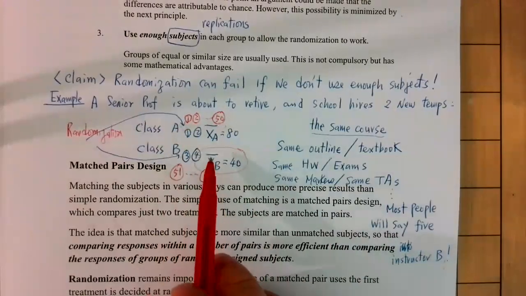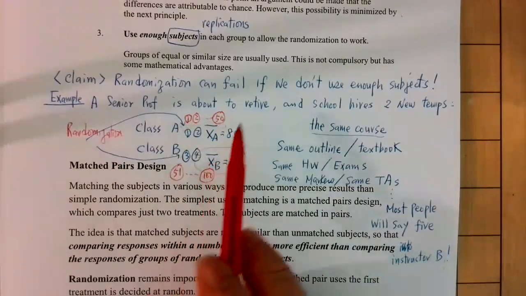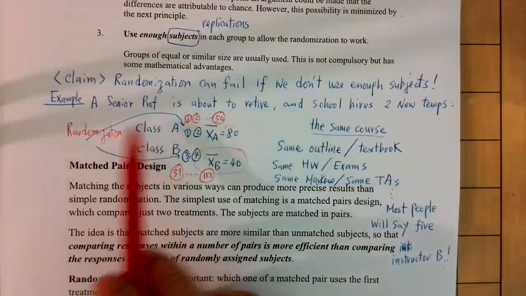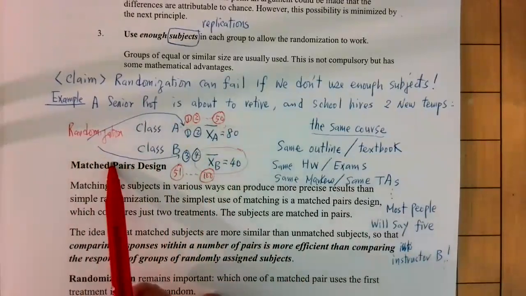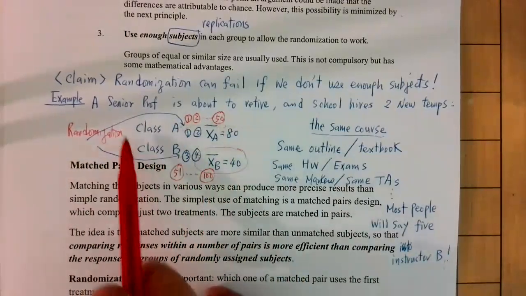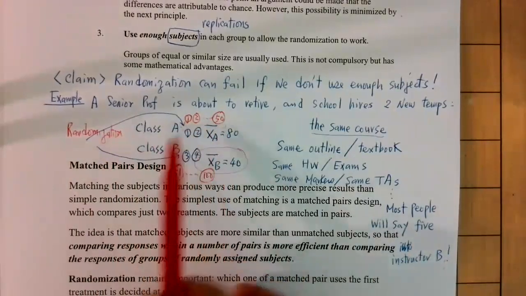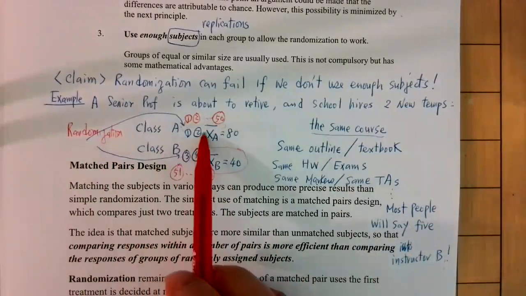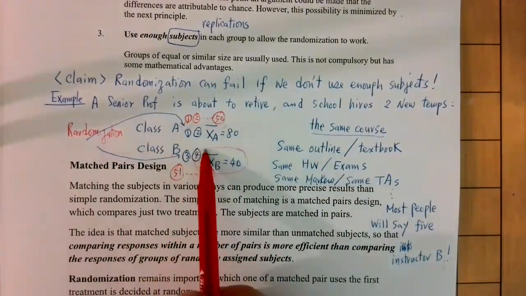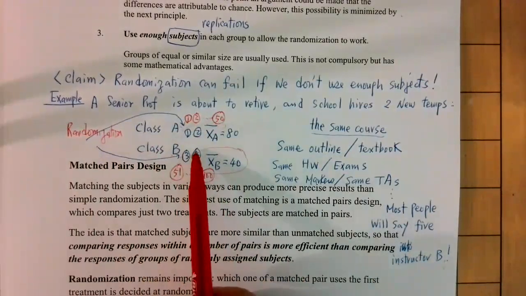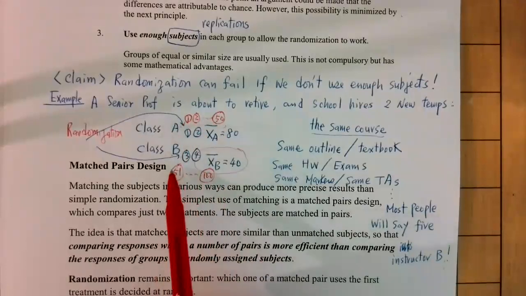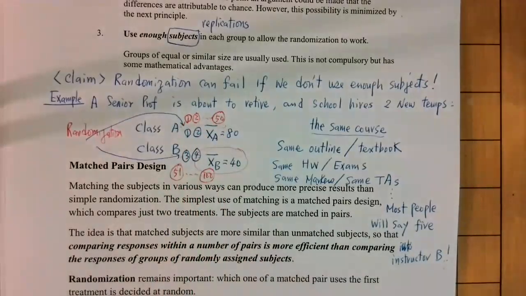I tell you what, that chance is almost equal to 0. That's impossible. Is that okay? So look at here. Randomization is used so we get a more uniform assignment. However, if you don't use enough replication, if you don't use enough students, very likely all the best students are assigned to class A and all the worst students into class B. So very important, in order to have randomization work, you must have enough subjects during the experiment. Okay?